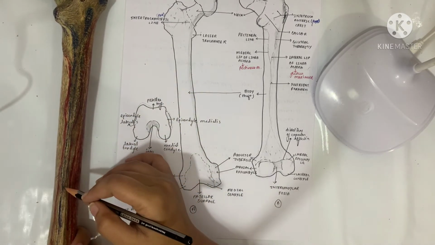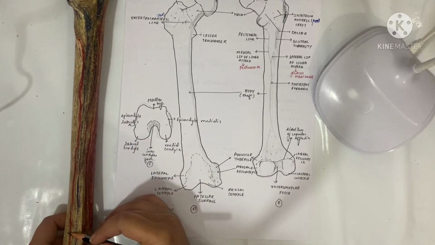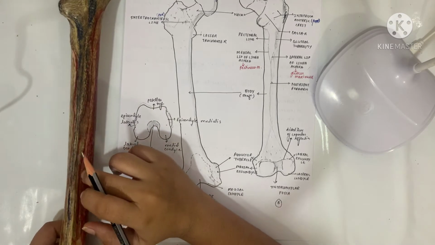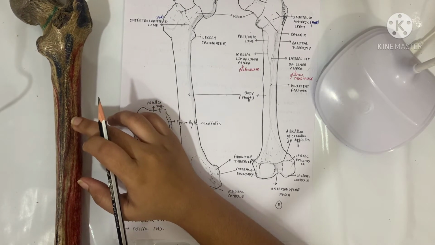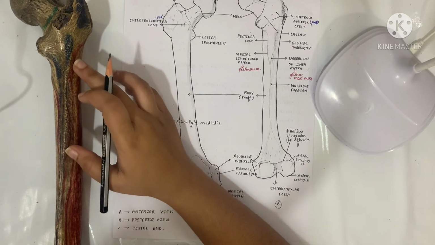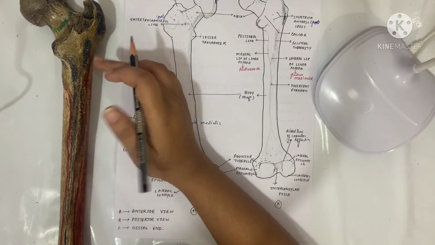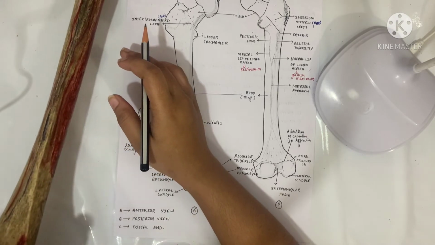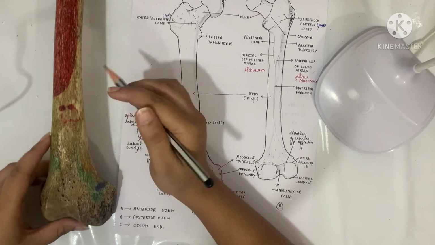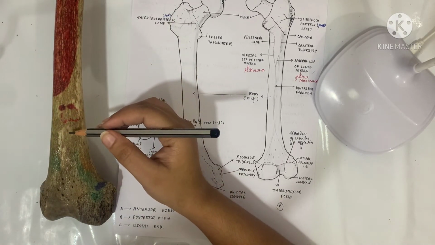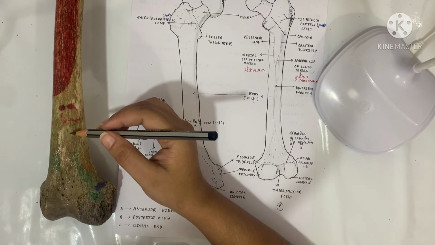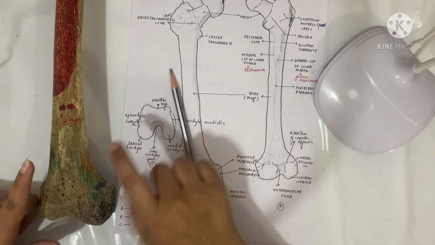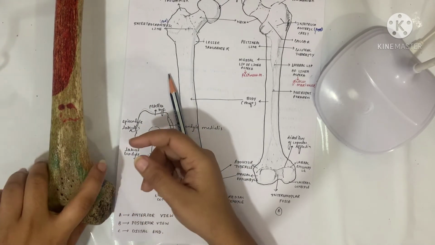adductor longus, adductor magnus, and biceps short head, adductor magnus, gluteus maximus, vastus lateralis, and quadratus femoris. Coming to the lower end, these are the articularis genu attached, and this is the patellar surface, and capsule of the joint attaches like this to it.